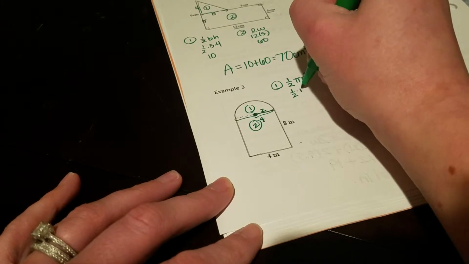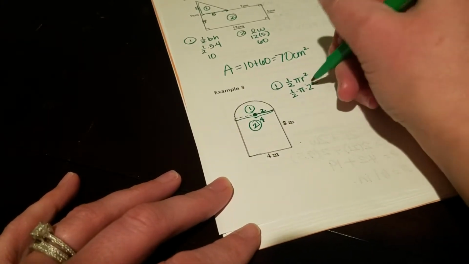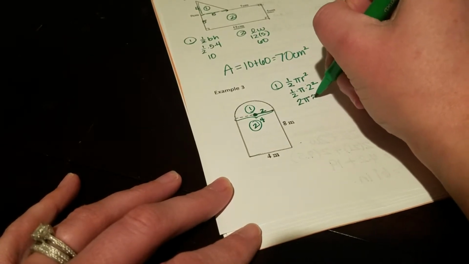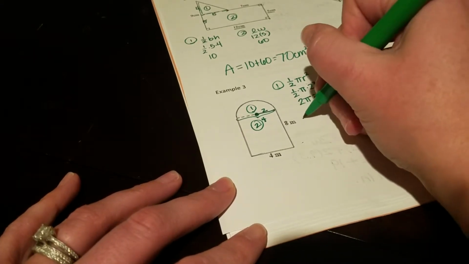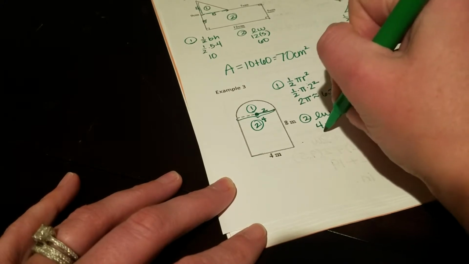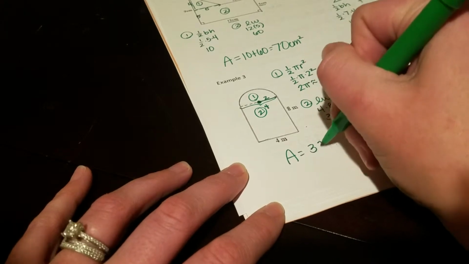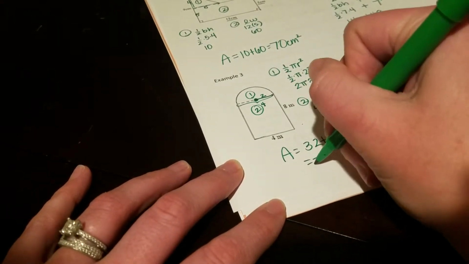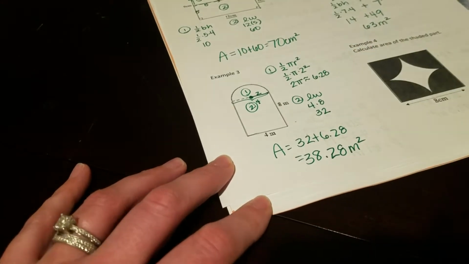So 1/2 times pi times 2 squared. 1/2 times 2 squared, this will be 4, so 2 pi, which is going to be about 6.28. And for part 2, this is just length times width, so 4 times 8, which is 32. So to get my total area, I have 32 plus 6.28, which is going to be 38.28 square meters.